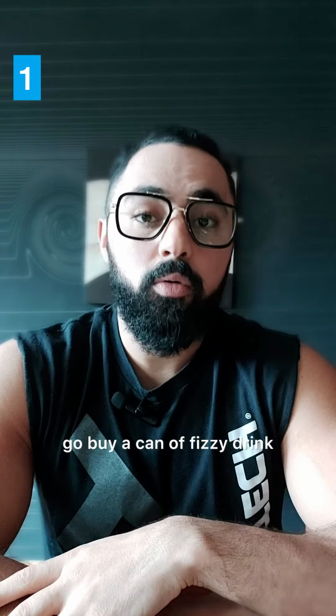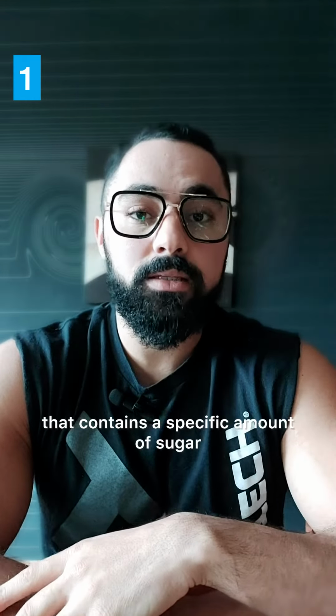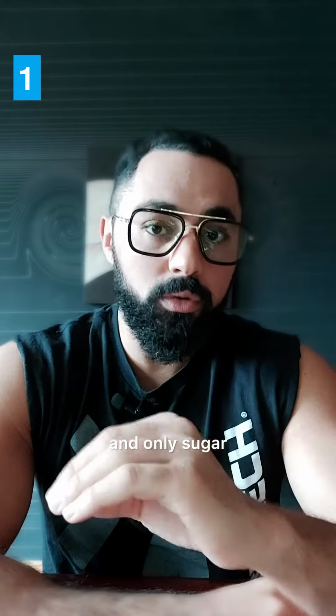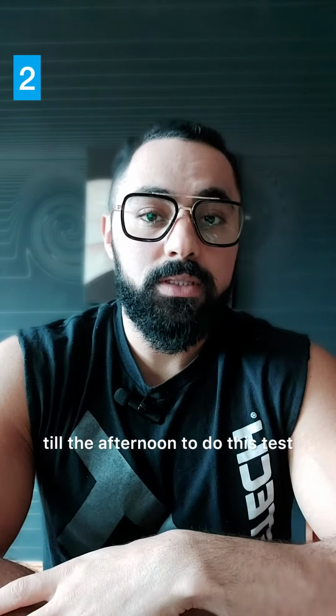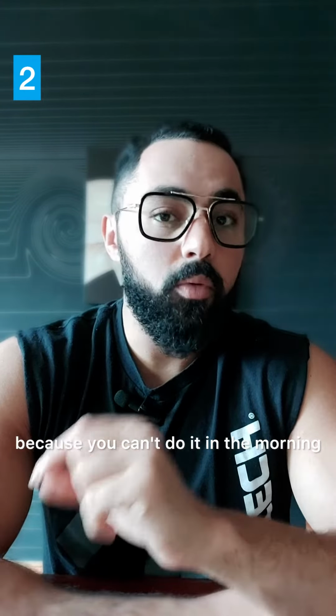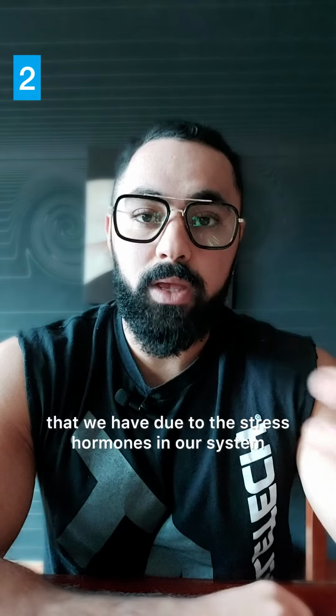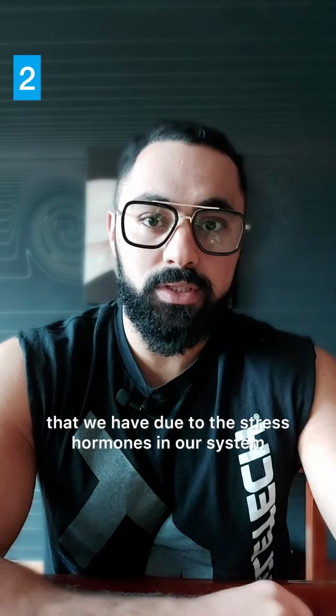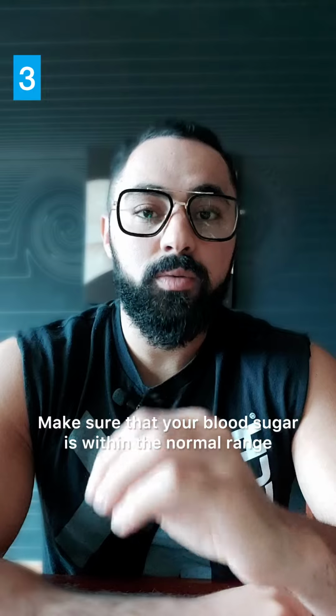Step number 1, go buy a can of fizzy drink that contains a specific amount of sugar and only sugar. Wait till the afternoon to do this test because you can't do it in the morning because of the insulin resistance that we have due to the stress hormones in our system. Make sure that your blood sugar is within the normal range.